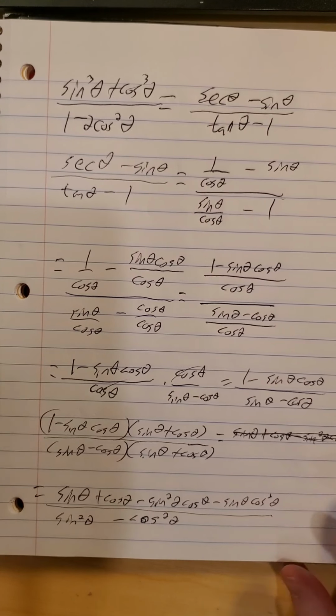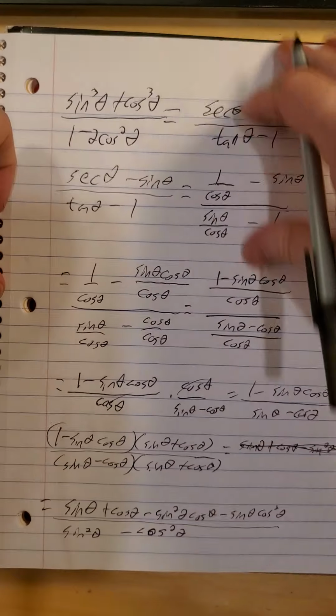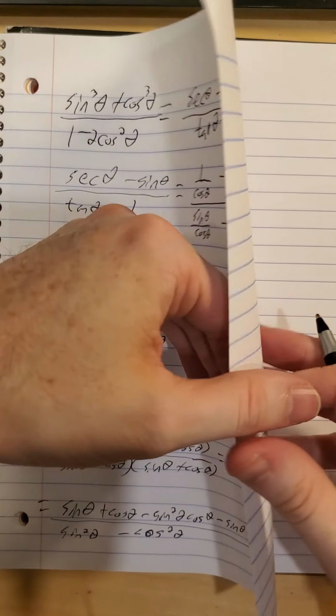All right. Over here. Running out of space there.